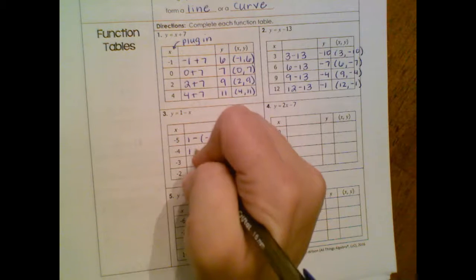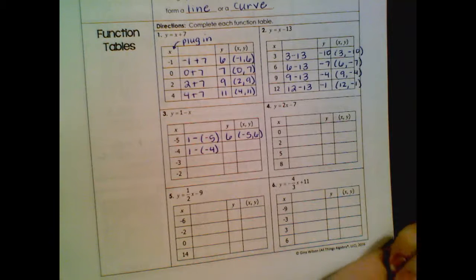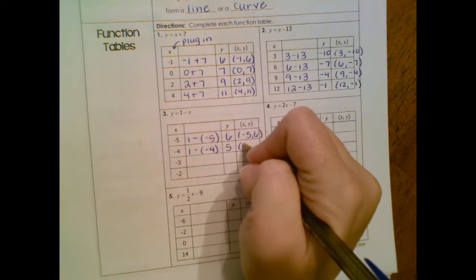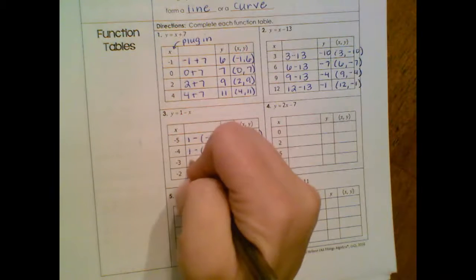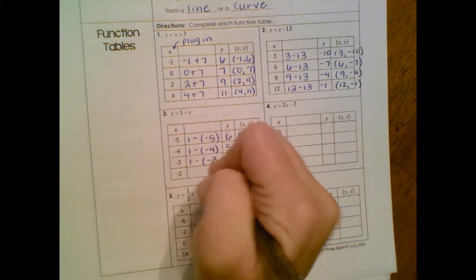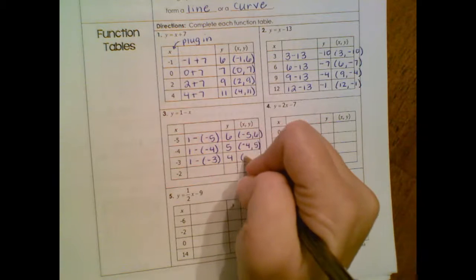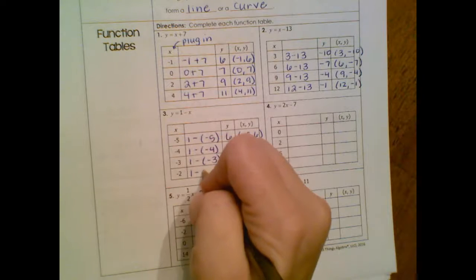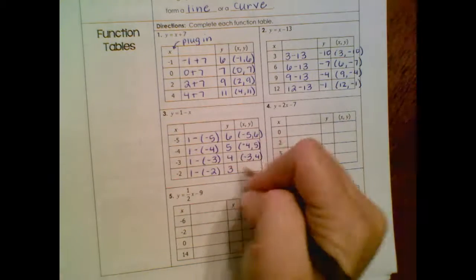Do the same thing with this -4. I'm going to use parentheses around the -4. 1 plus 4 gives me 5. Same thing with the -3, putting it in parentheses. So 1 plus 3 gives me 4. For the last one, -2, 1 plus 2 gives me 3.